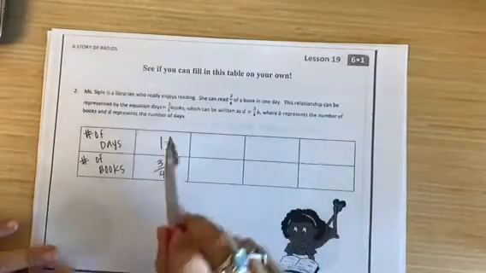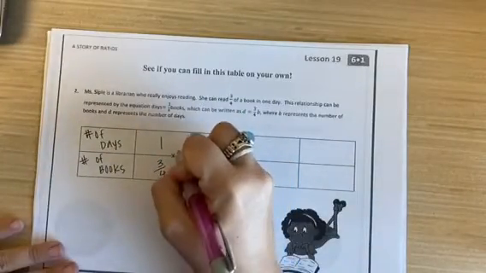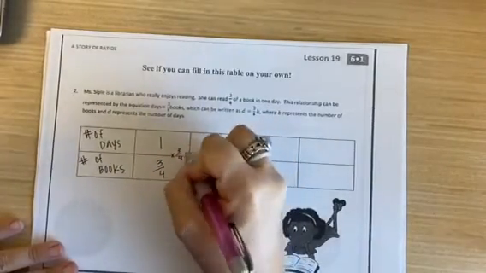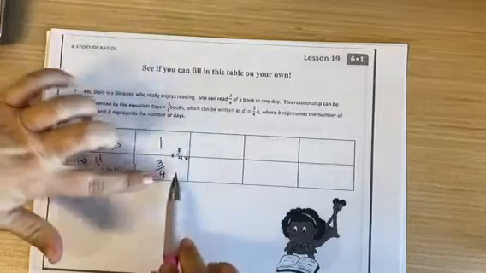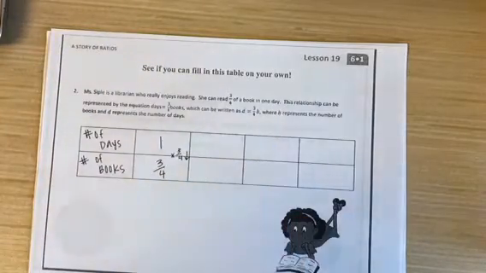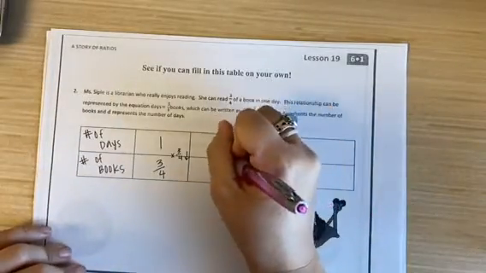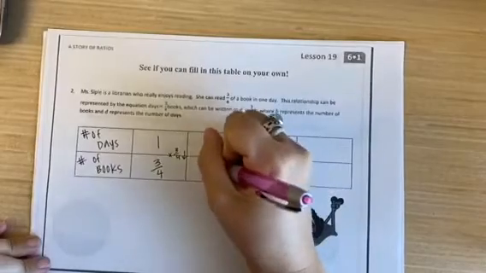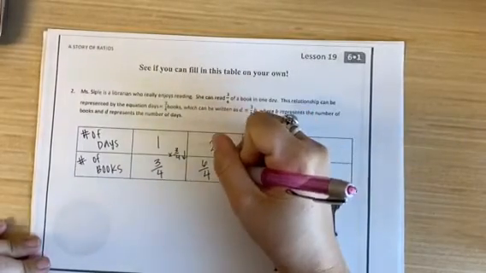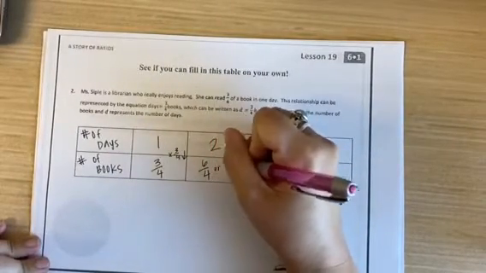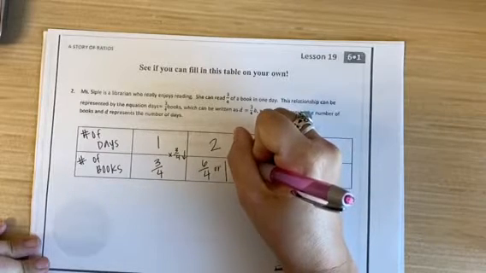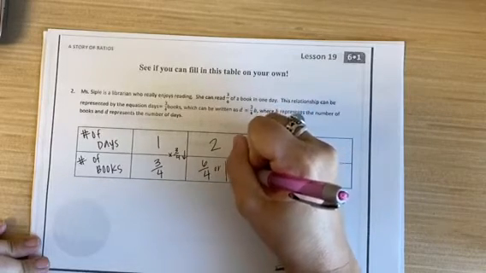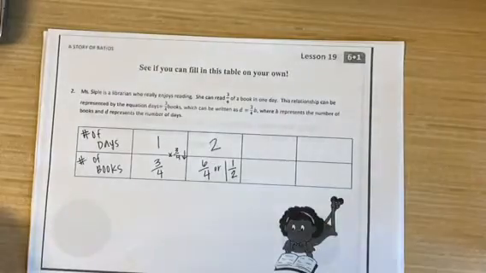So one thing I'm noticing here is every time I'm multiplying by 3/4 from the number of days to get the number of books. That's because that's the value. Okay, so if I have 2 days, I can multiply that by 3/4 and get 6/4, which is an improper fraction, so I could also write that as 1 and 2/4 or 1 1/2.